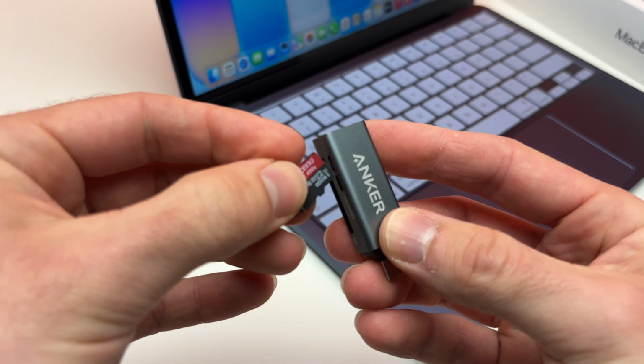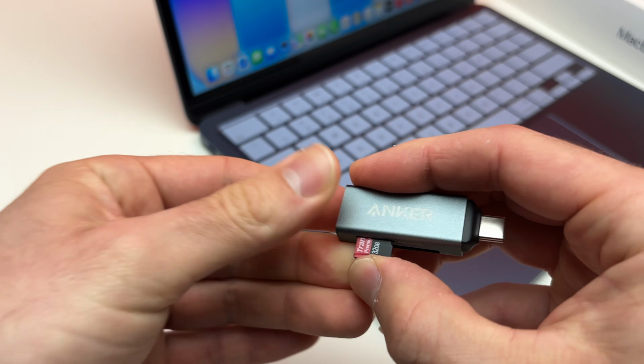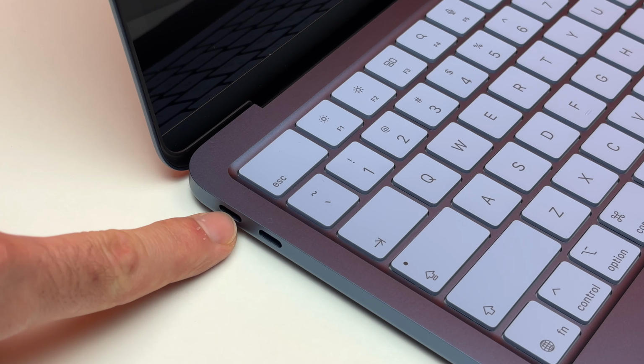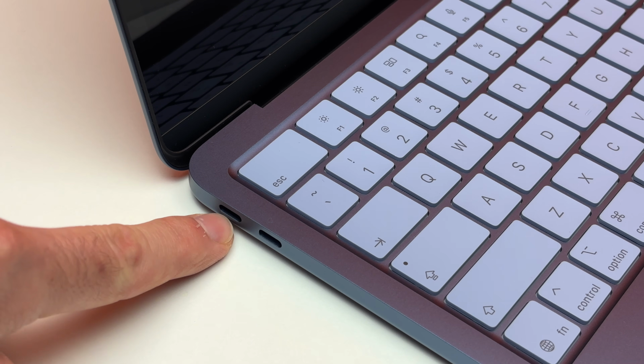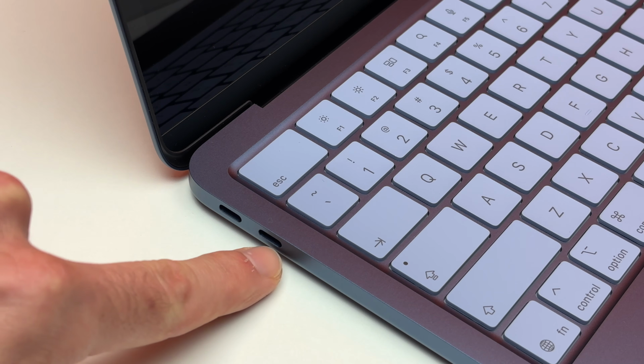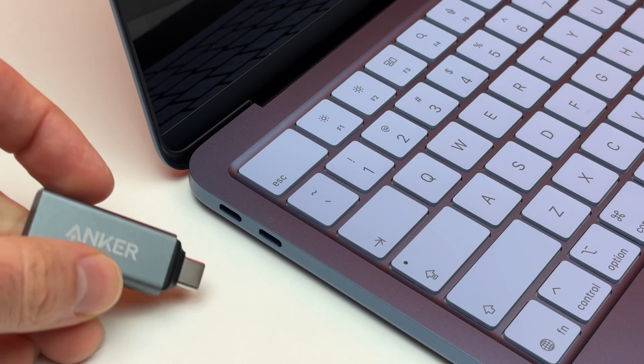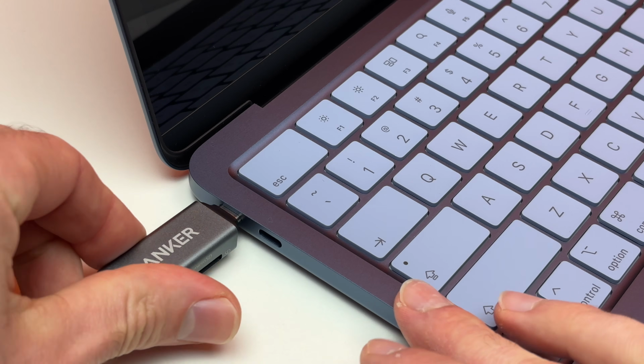So step number one, input the card in the reader. If the first USB port, the one closer to the screen, is available, I will always recommend using it since it will be faster. But the second one will also work. So I'll go ahead and connect this reader.